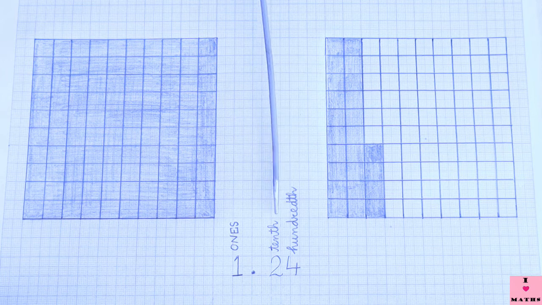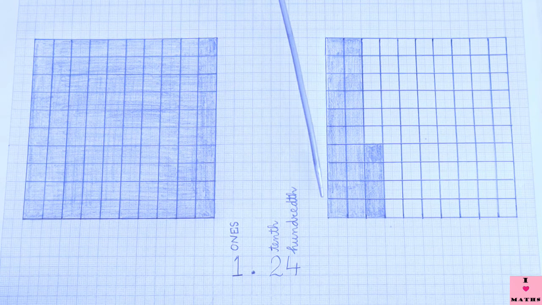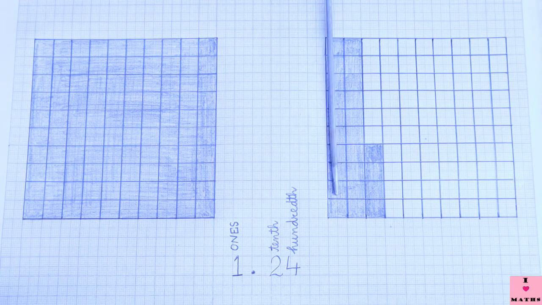You can see 2 is at the 10th place because these 20 parts are shaded, or you can say 1/10 part and 1/10 part, so 2 tenth parts have been shaded.